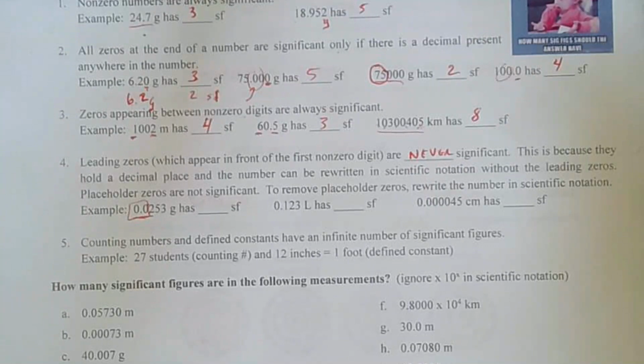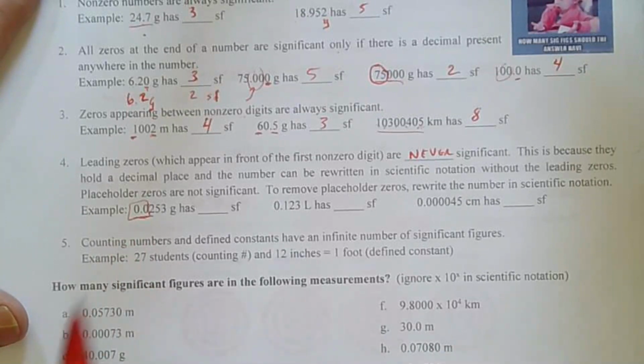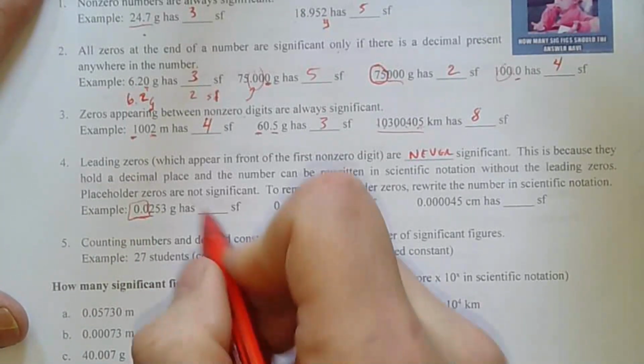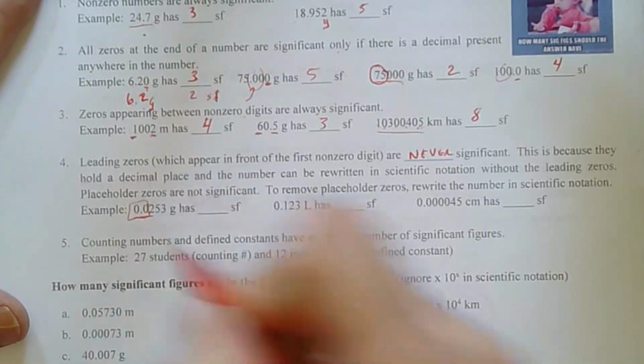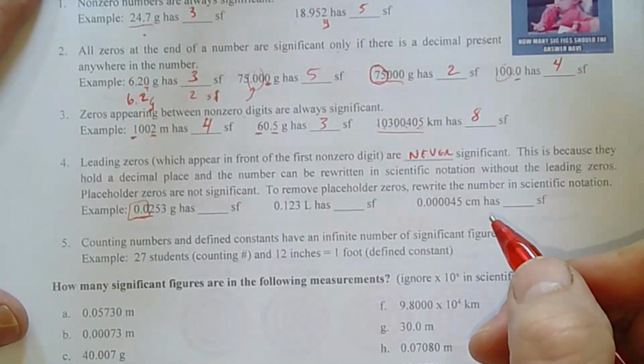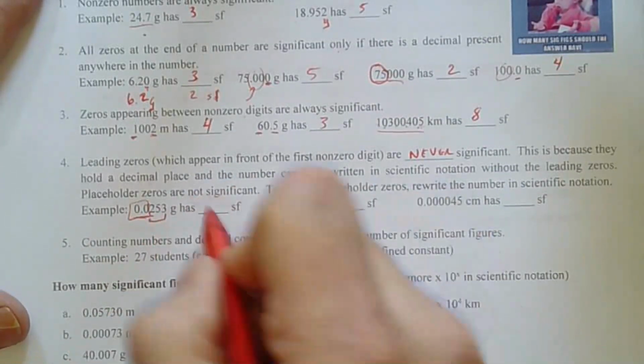Does it have the same magnitude without those zeros present? No, it doesn't. That tells you those values were there for a reason, and they're placeholders. So these 2 zeros in front are not significant. Only these 3 non-zero numbers at the end.